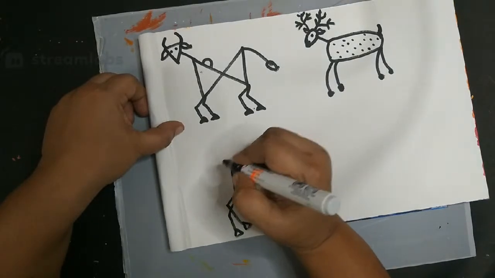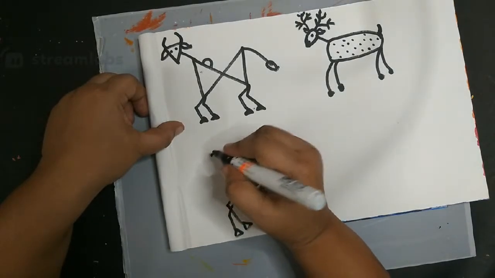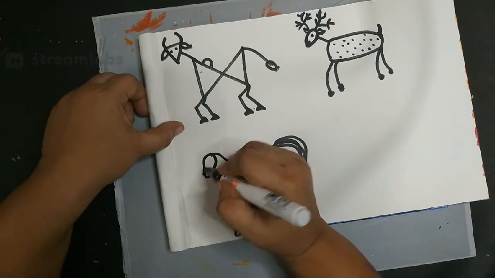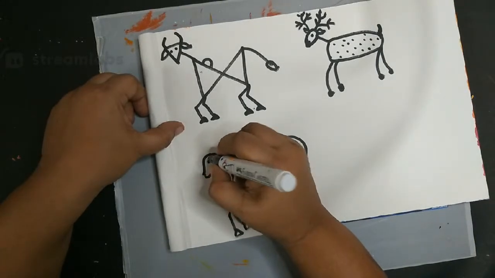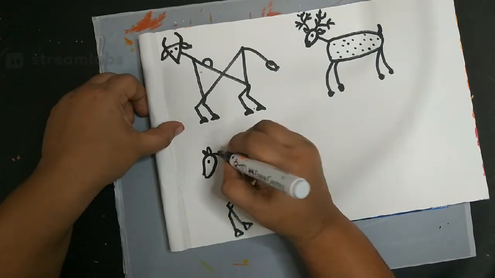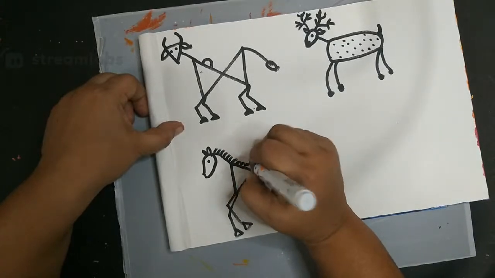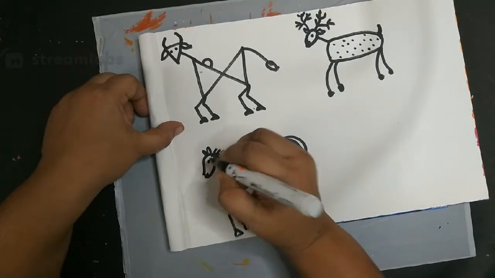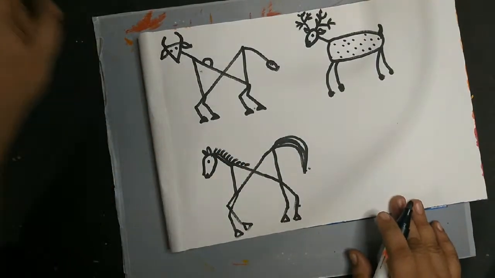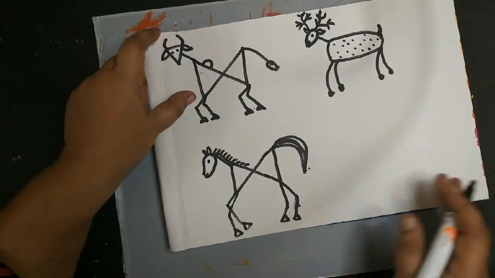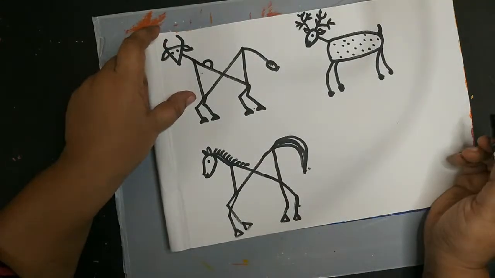So now it goes like this, and then kind of an oval shape like this, and then a tiny eye, two ears, and then we draw the mane. So like this becomes the horse. Now let me do one more rooster, I'll show you.